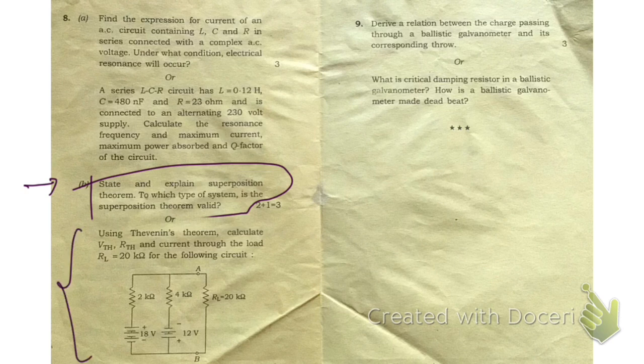So we have to use Thevenin's theorem to solve this problem. So let me solve this. Hope you know Thevenin's equivalent circuit is of this form.